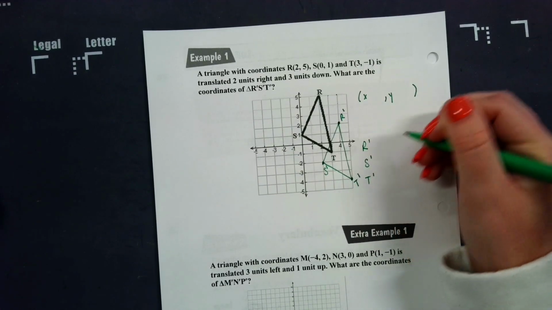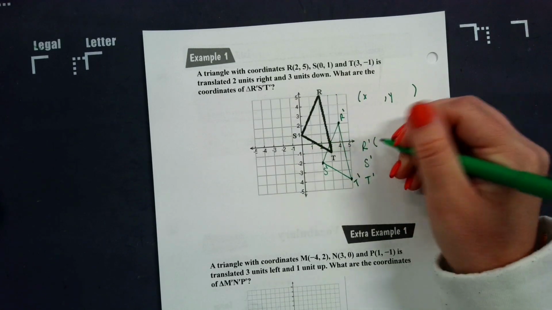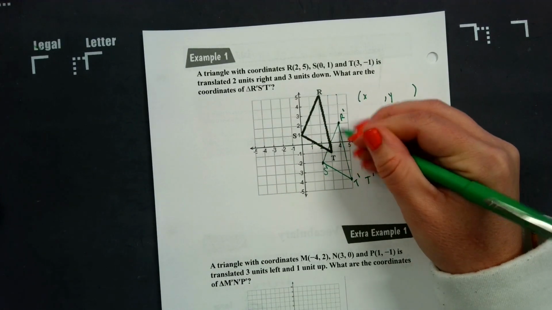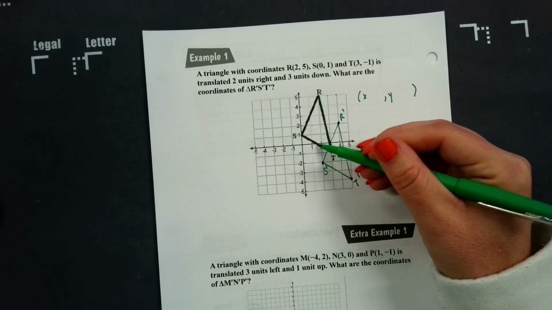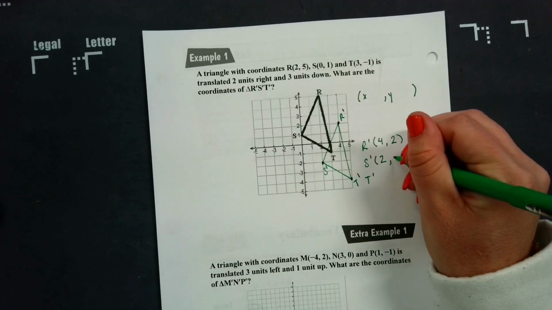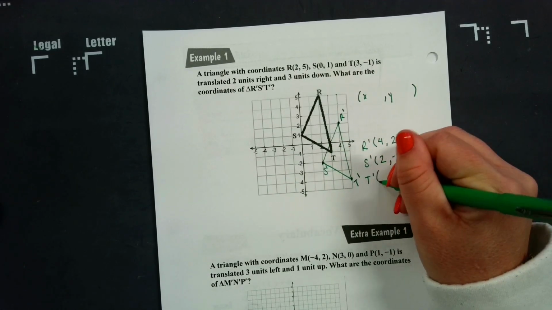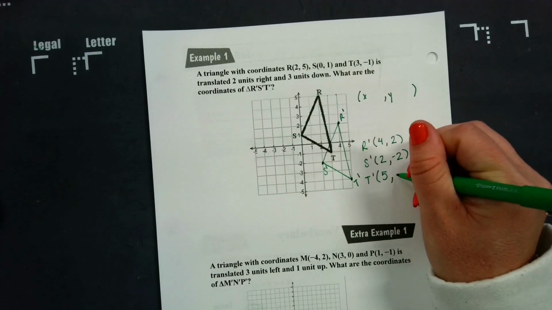We're going to write the coordinates. R's new coordinate, it's always over first, so over 4, up 2. S over 2, but now I'm down to negative 2. T over to 5, down 4.